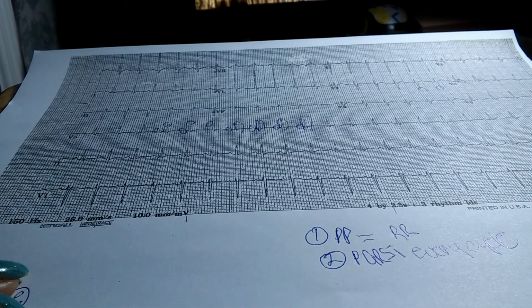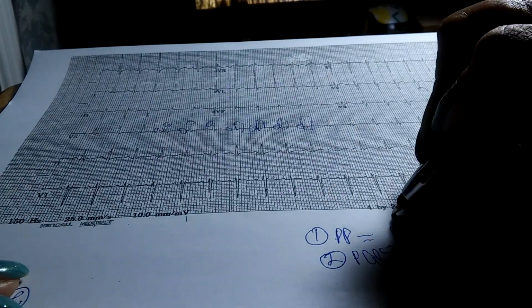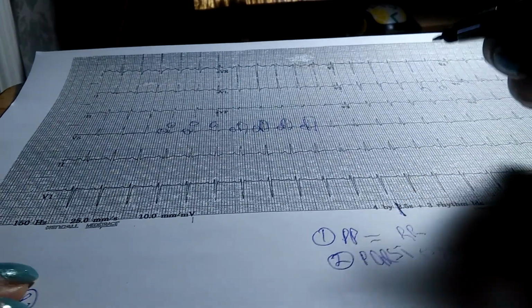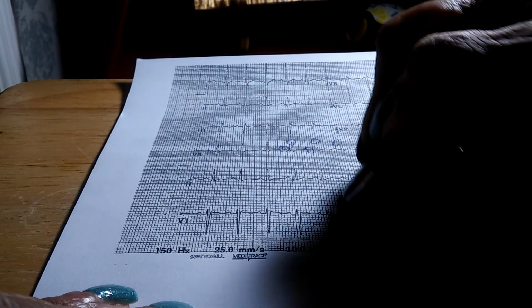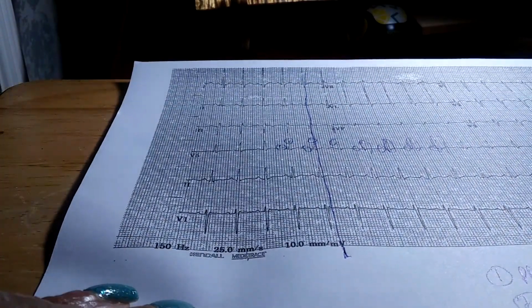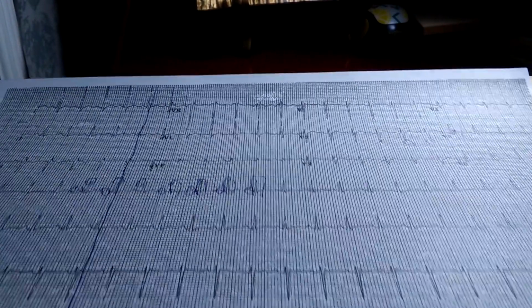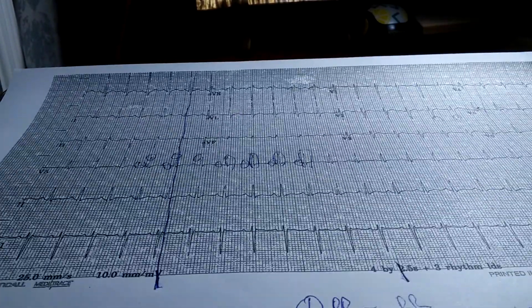Now we're going to see what the rate is. This and this is 3 seconds, and this is 3 seconds, so that's 6 seconds.